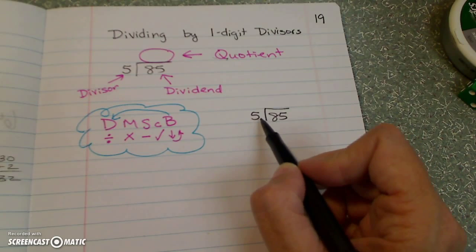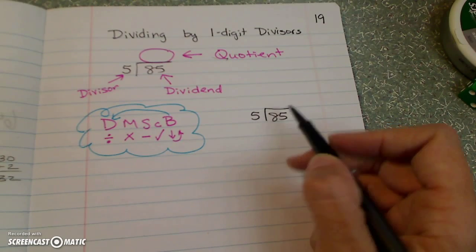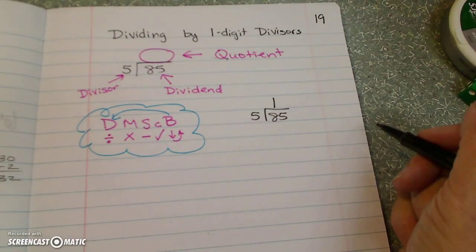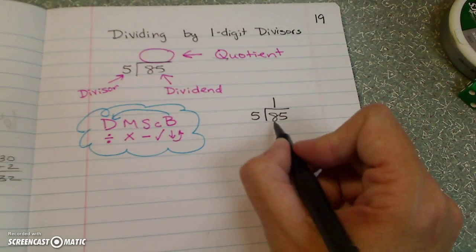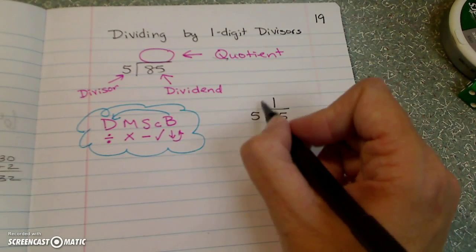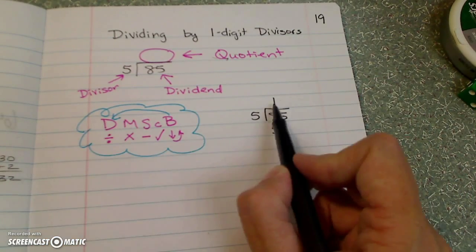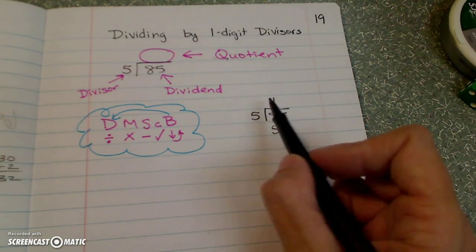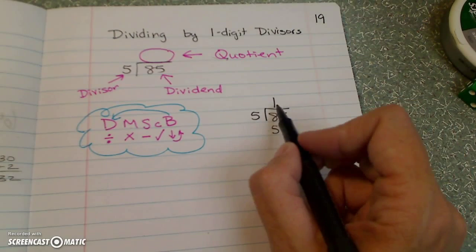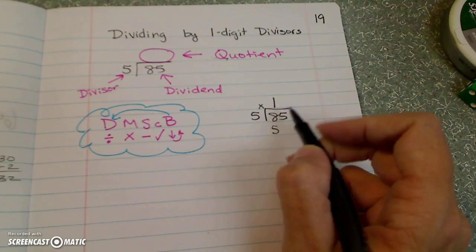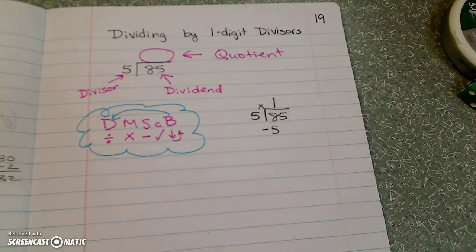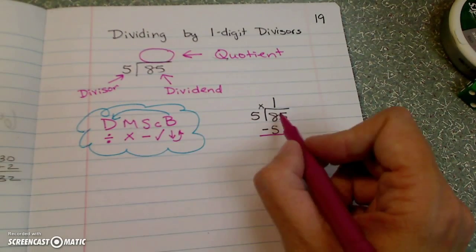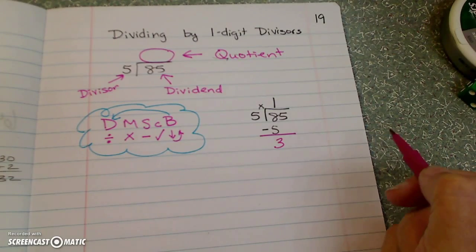Okay. So here we have 8 tens. How many groups of 5 can we get from that? So 5 goes into 8, or we get how many groups of 5 out of it? We get one group. Because 1 times 5 is 5. So when I divide, my answer goes on the house. The answer goes on the roof of the house. Then you multiply. 1 times 5 is 5. So that's my second step. And then I do my third step, subtract. 8 minus 5 is 3.